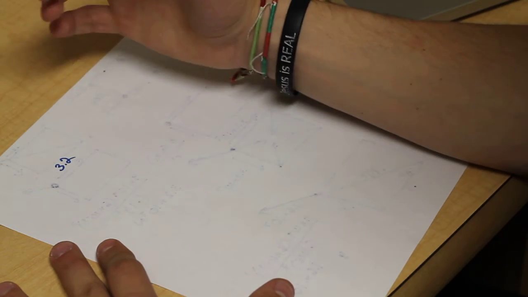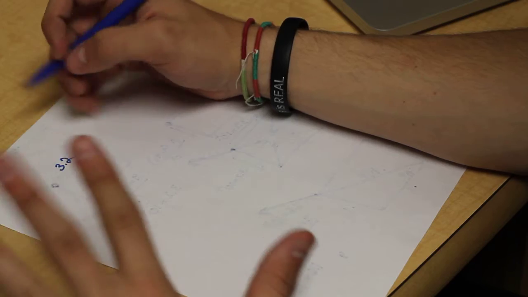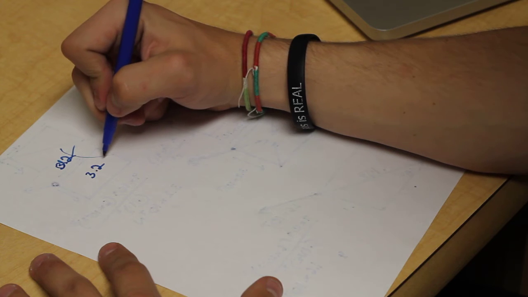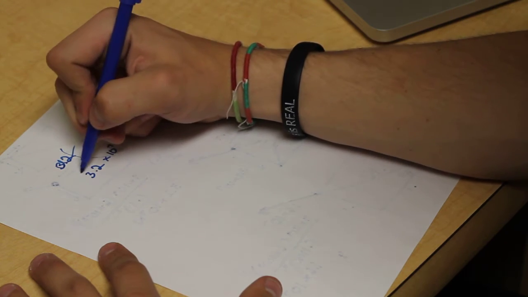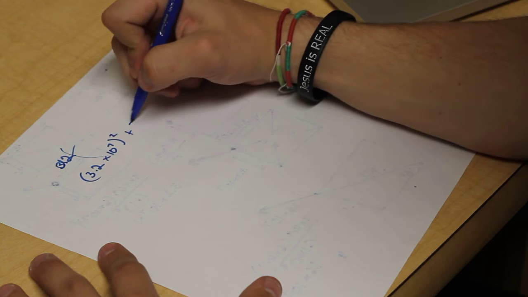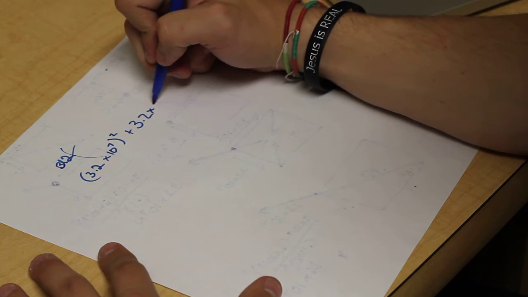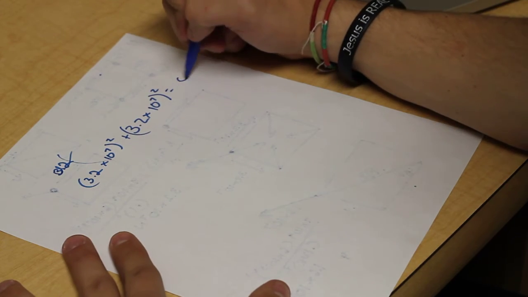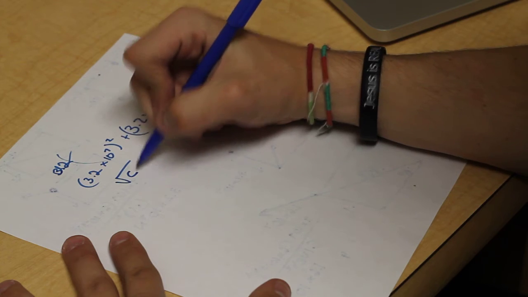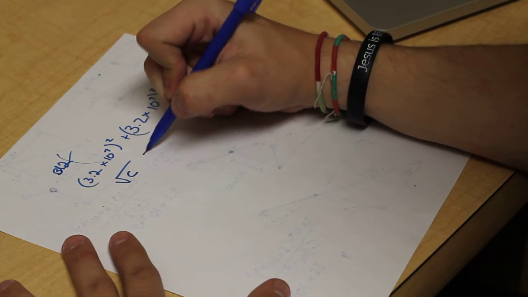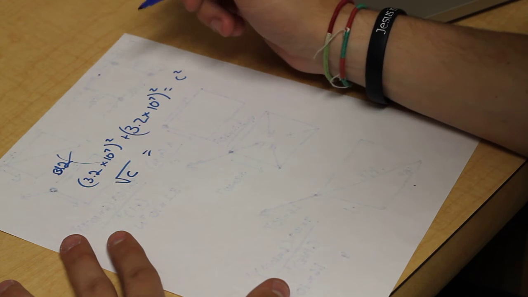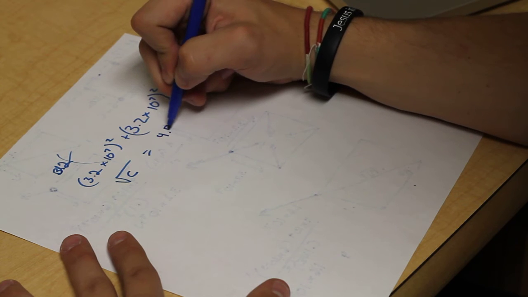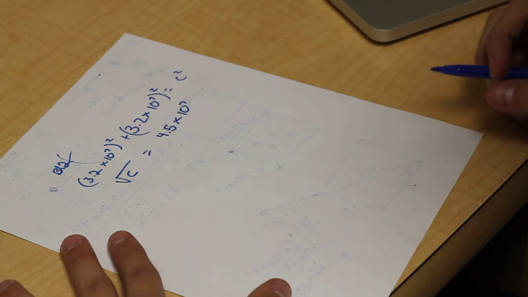We're going to do simple vector addition, 3.2 times 10 to the 7th squared plus 3.2 times 10 to the 7th squared is equal to c squared. So you're going to find the square root of c. This is going to give you an answer of 4.5 times 10 to the 7th, which is the sum of those vectors.